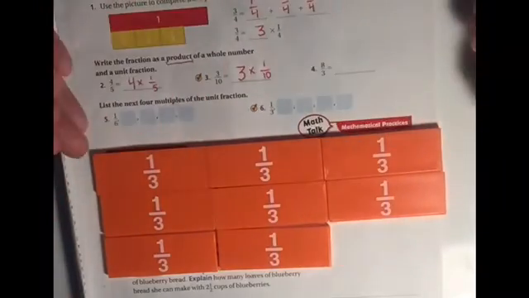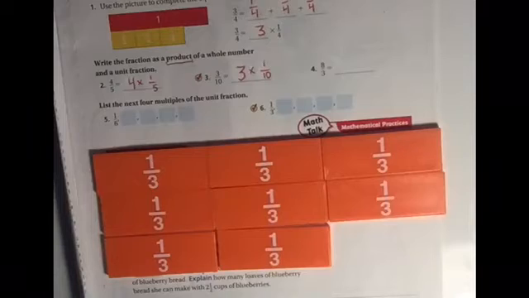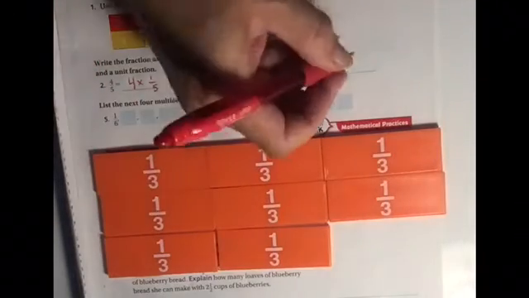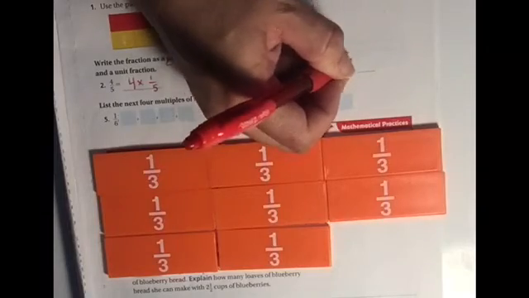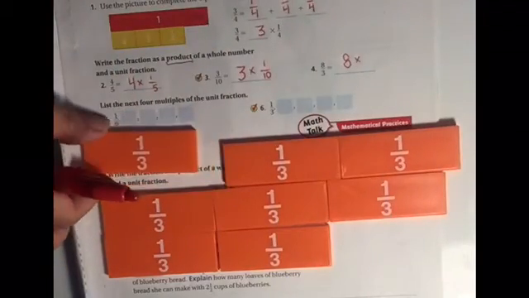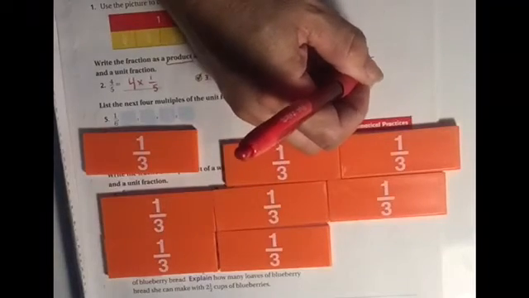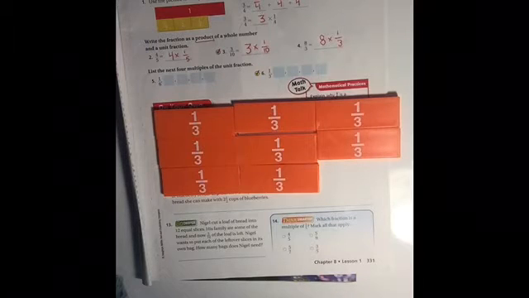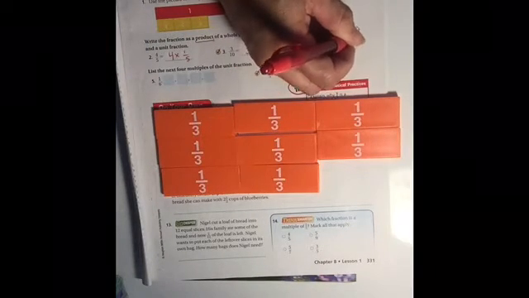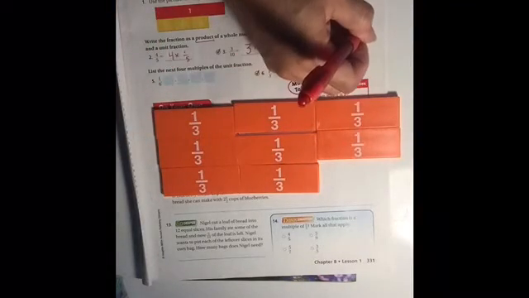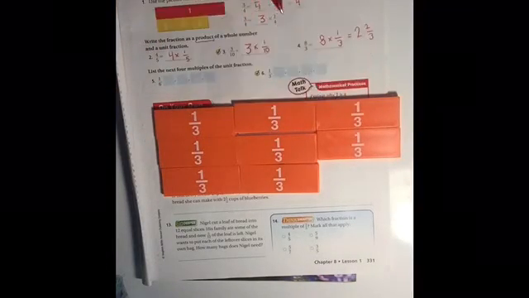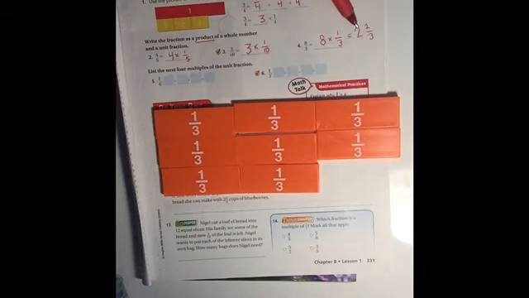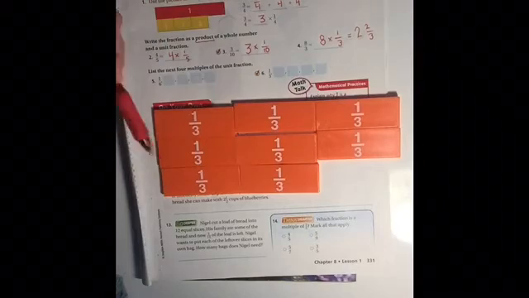I have 8 of these. 8 1/3s. So again, how many do I have? I have 8 times 1/3 of my unit fraction. So 8 times 1/3 equals 8/3. If I wanted to challenge myself, I could say, oh yeah, I also know that's really 1 whole, 2 wholes, and 2/3. So really, 8/3 equals 2 wholes and 2/3. And you can see that right here.